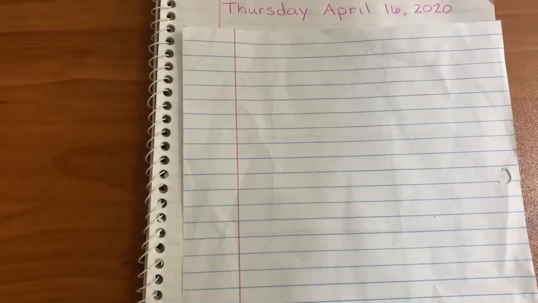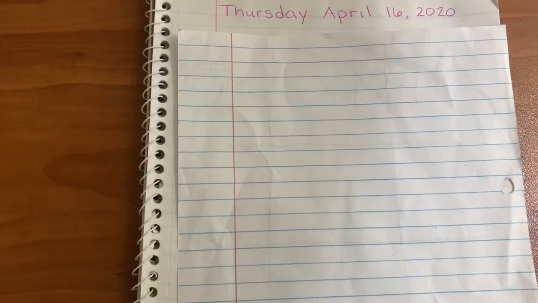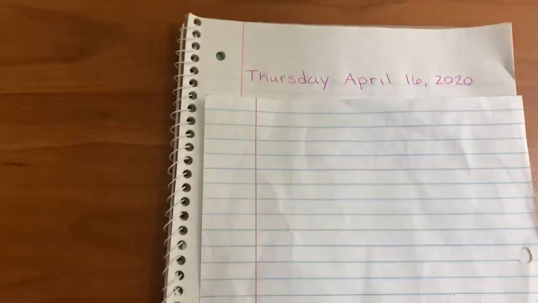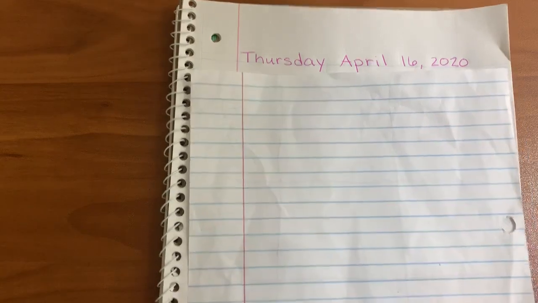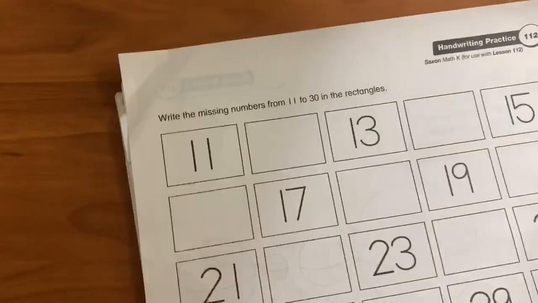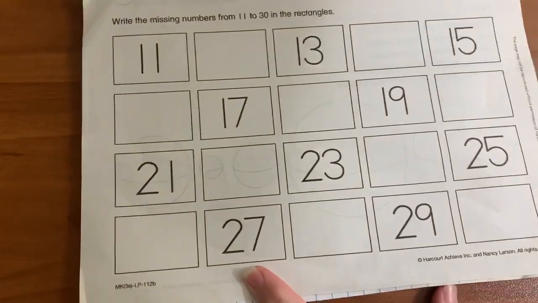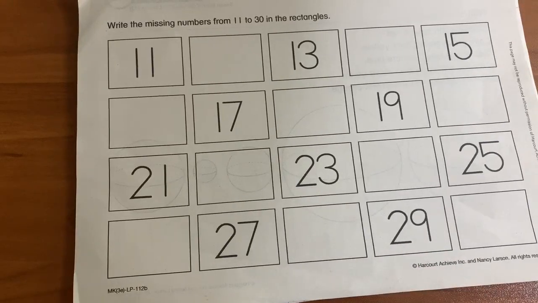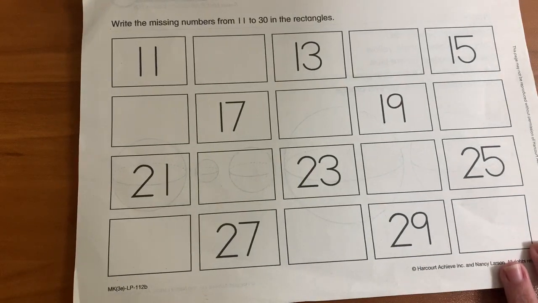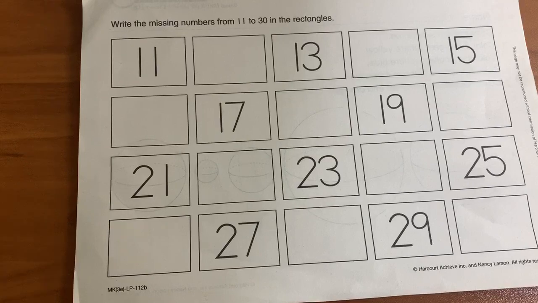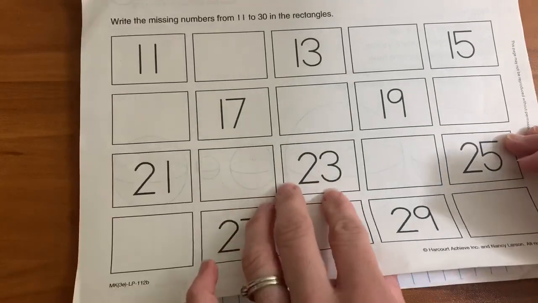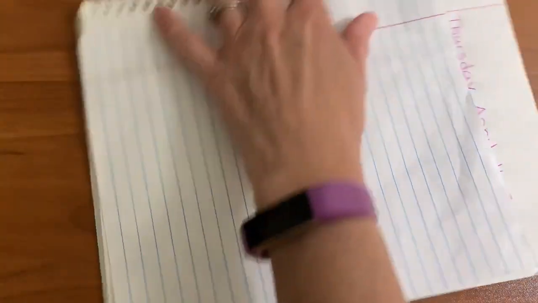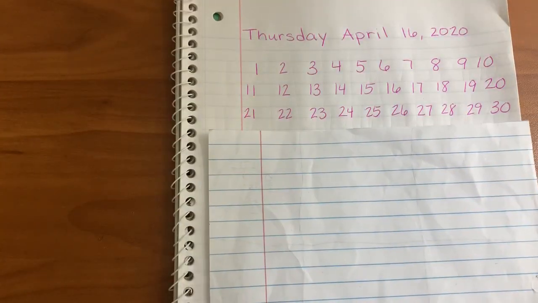Now, if that's something that gives you a hard time right now, maybe having mom or dad write the odd numbers and you write just the even numbers. Our paperwork that we would do in the classroom has the odd numbers filled in, and your job is to fill in the even numbers. If that is some help that you need, that's great. If you feel like you can do it on your own, that's awesome as well.